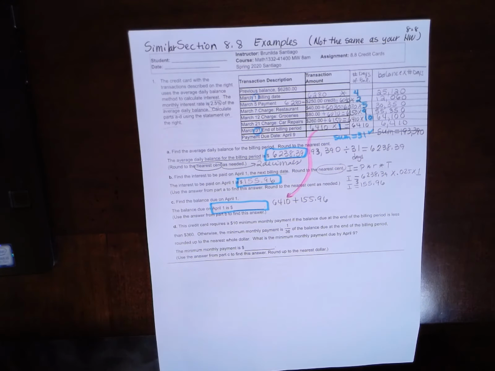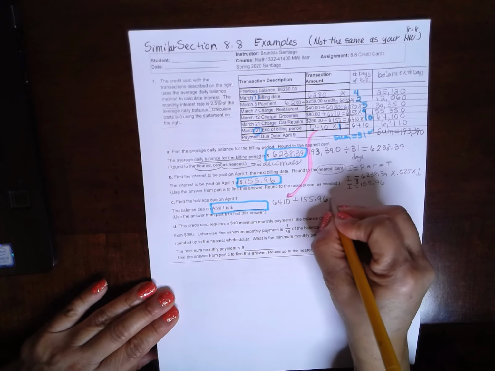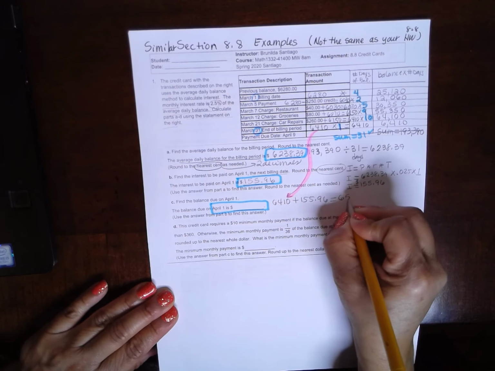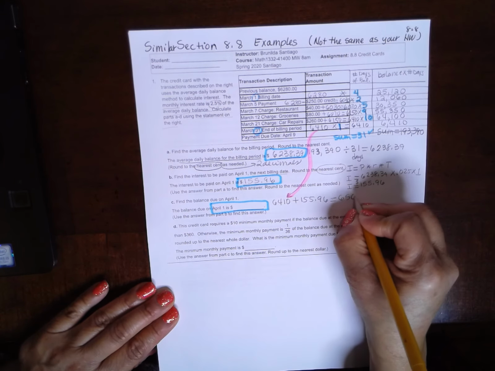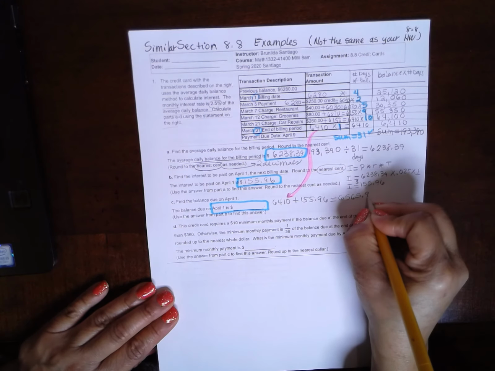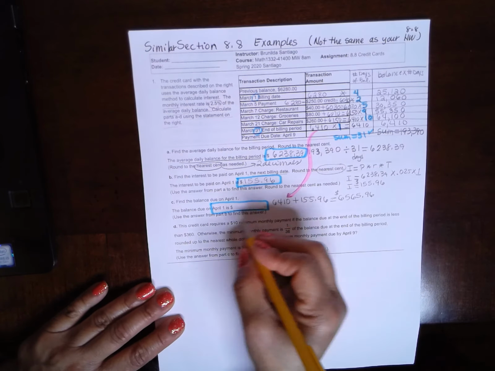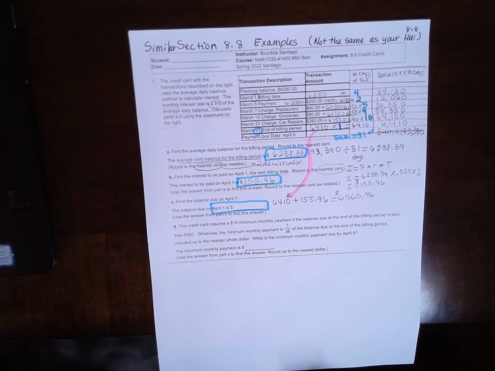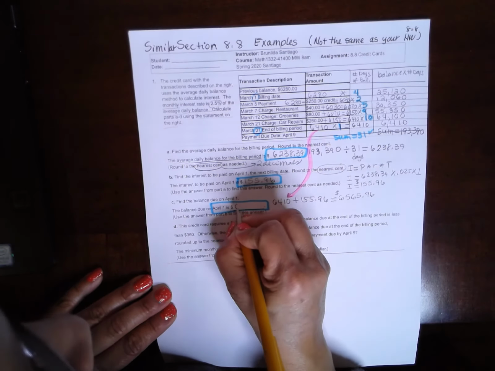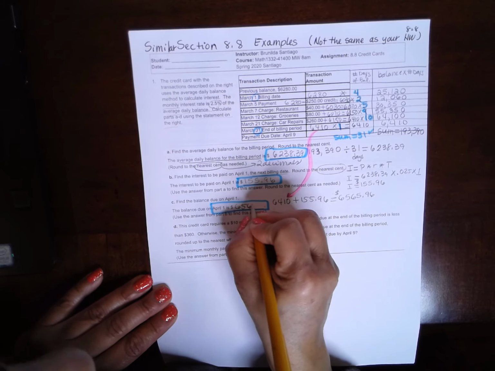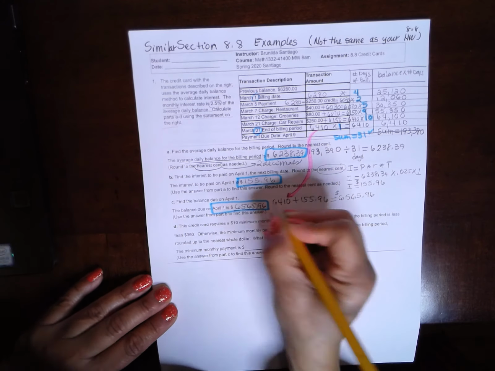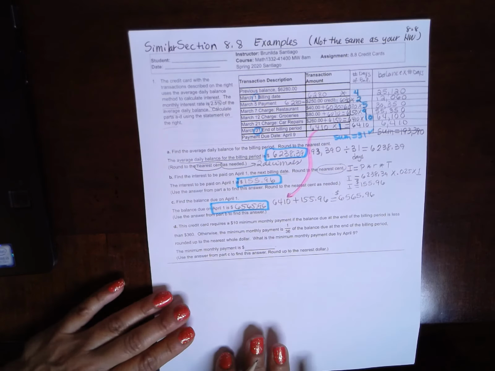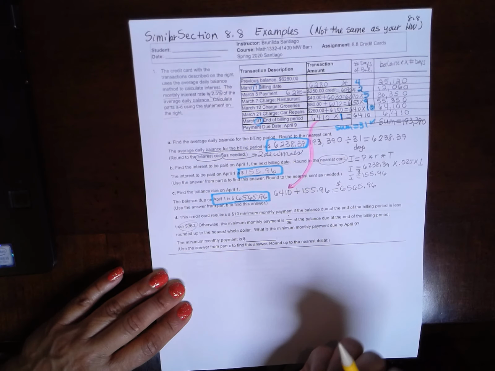And then you add the interest, and that amounts to $6,565.96. And again, they want the answers rounded to the nearest cent, so that's why we included the 2 decimal points.